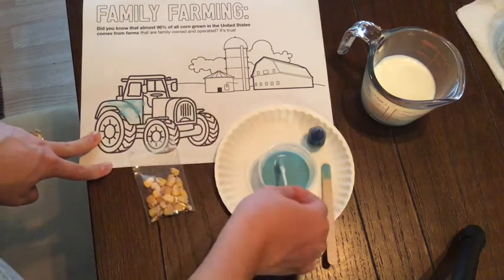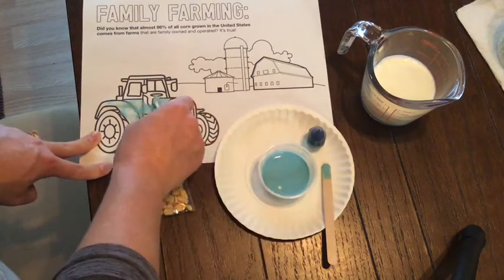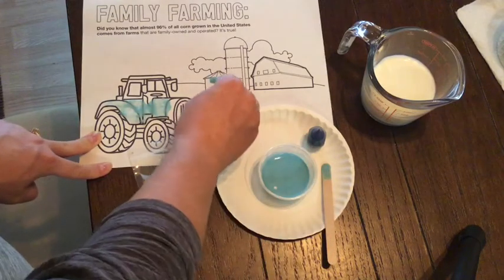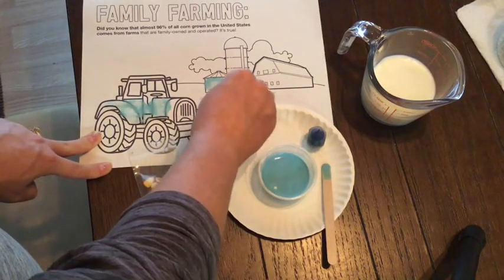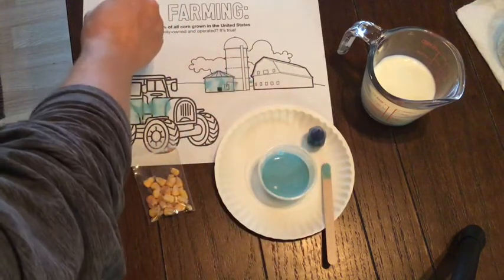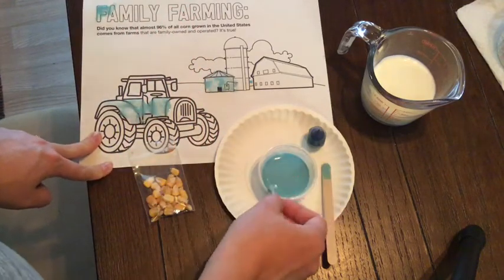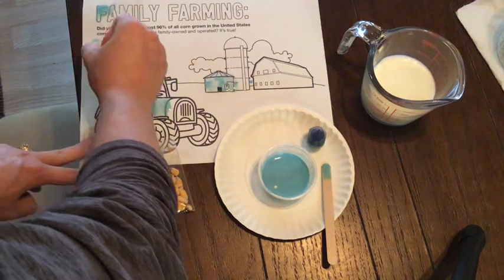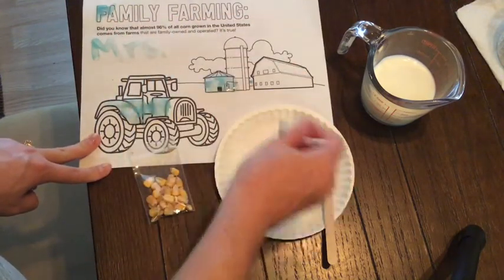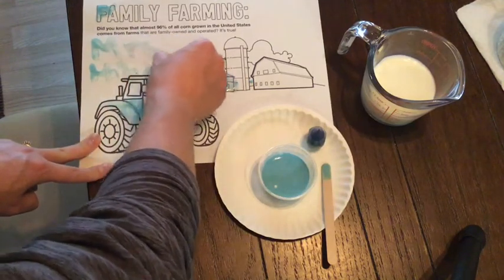So you're going to go through and paint your tractor. It's kind of a watercolor consistency. And I'm going to come over here and paint my grain bin. You can also paint the letters up here. And if you would like to, you can try to spell your name with the paint. But it might work best to write your name with a pencil so that way we make sure we know whose is whose.